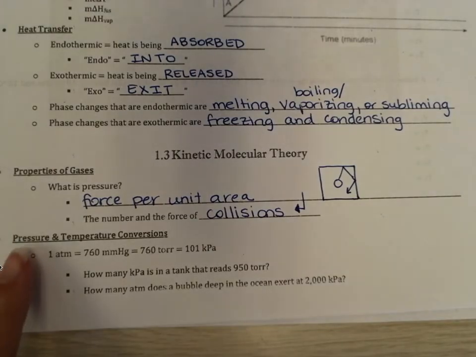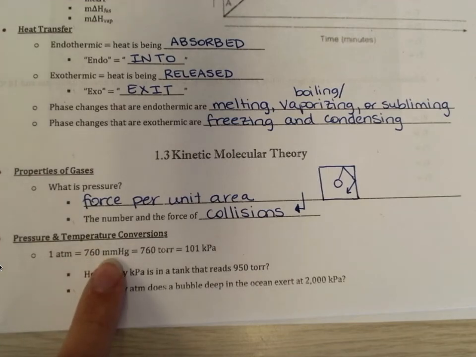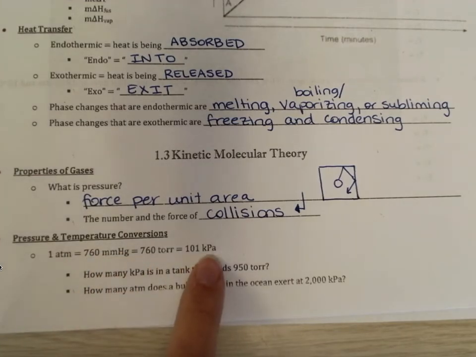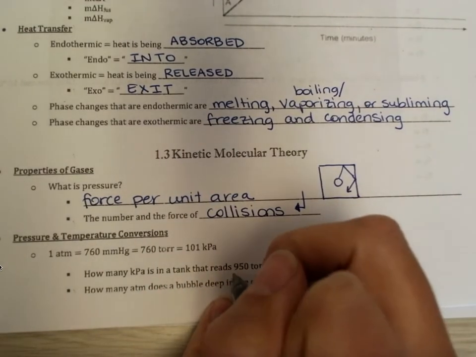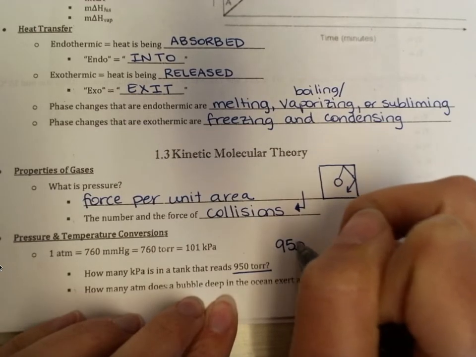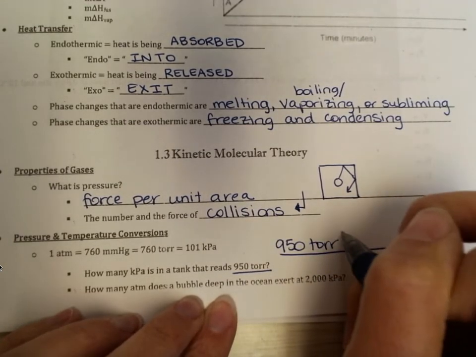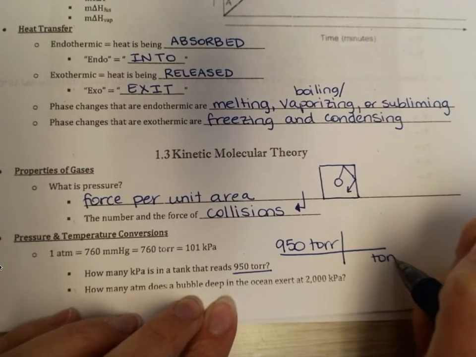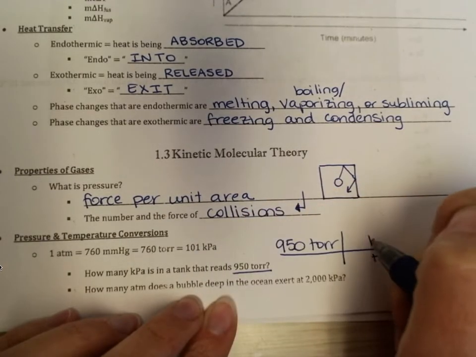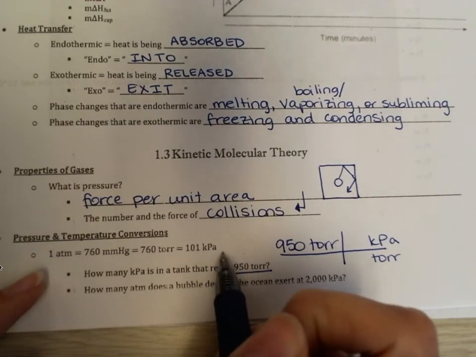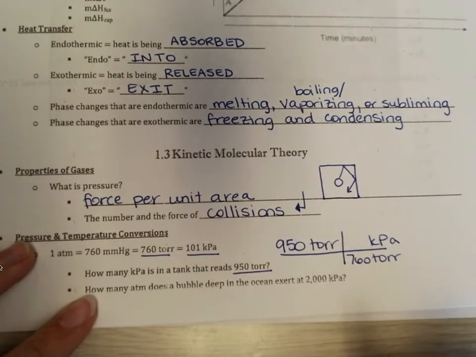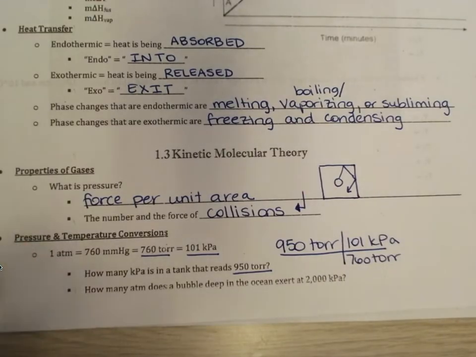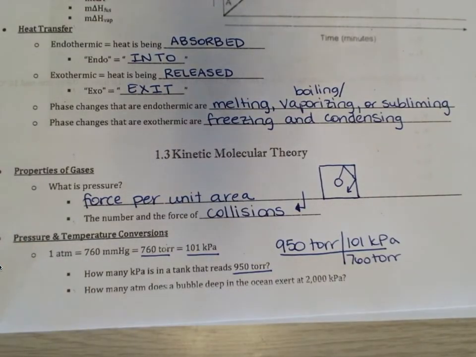So pressure is measured in atmospheres, millimeters of mercury, torr or kilopascals. So we've got to be able to convert between those, right? Our first question says, how many kPa is in a tank that reads 950 torr? So again, we have a given, and our given goes first in our T-chart. Torr goes below, and I want kPa. These all equal each other, so the number in front of torr is 760, and the number in front of kPa is 101.